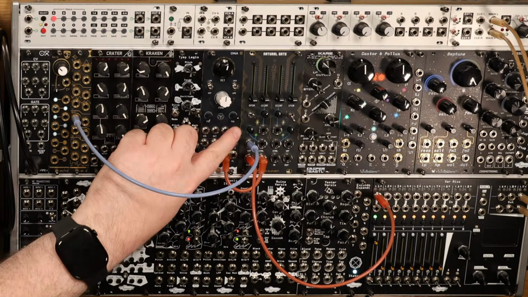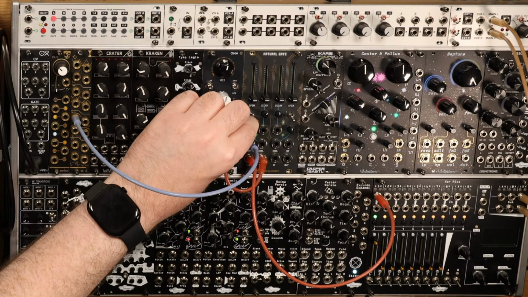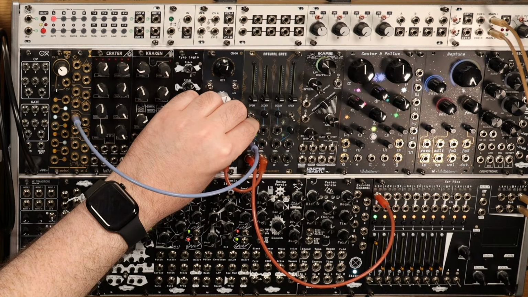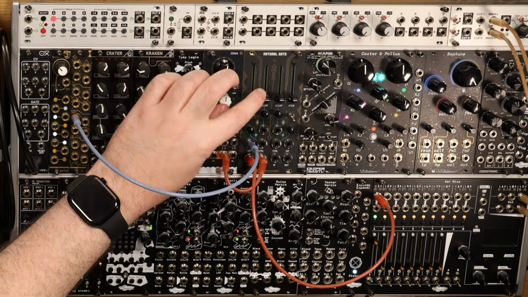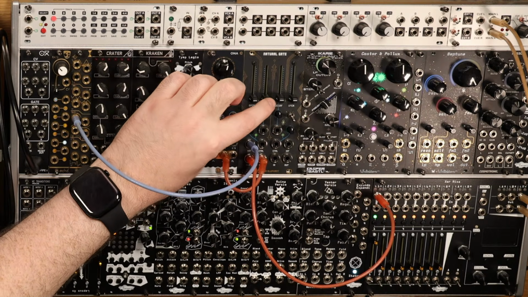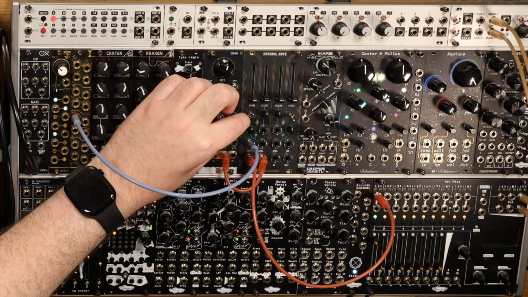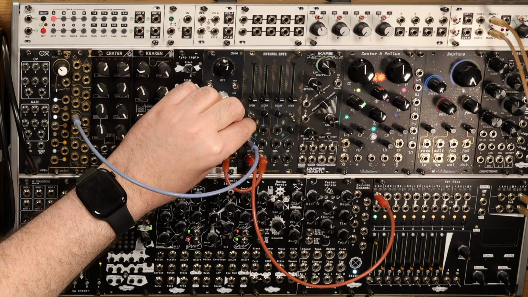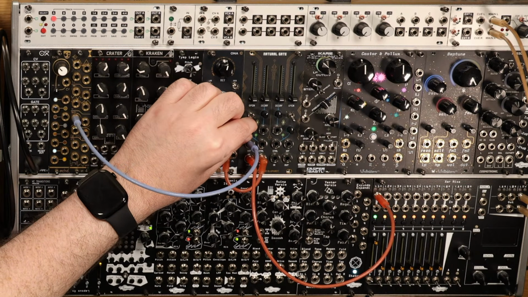So again, because this is an attenuverter, you can also turn it counterclockwise to close the gate more than it opens by default. This may be hard to hear because it's already so quiet with this level of decay. But let me stop talking for a second and try to listen to the sound disappearing as I turn left.